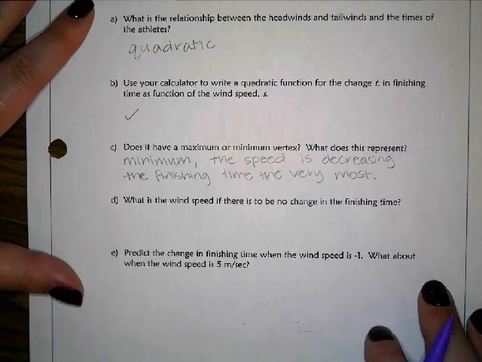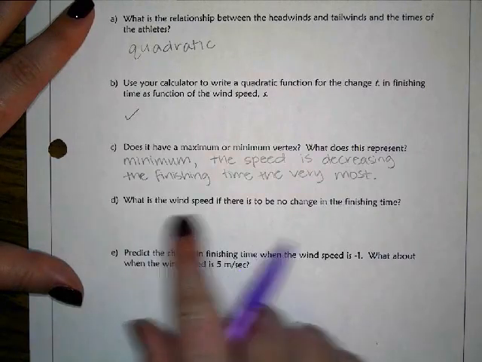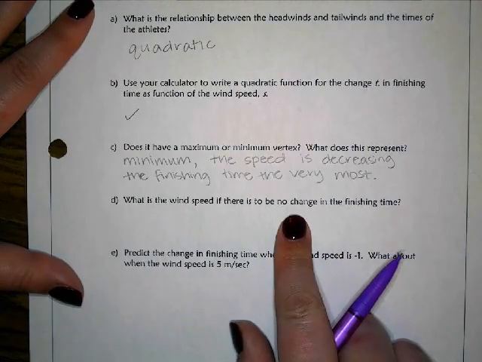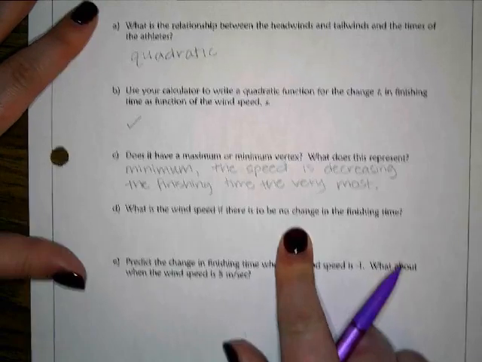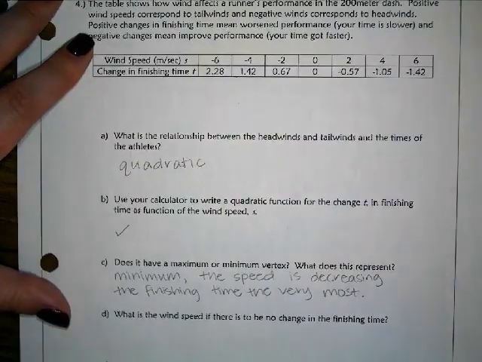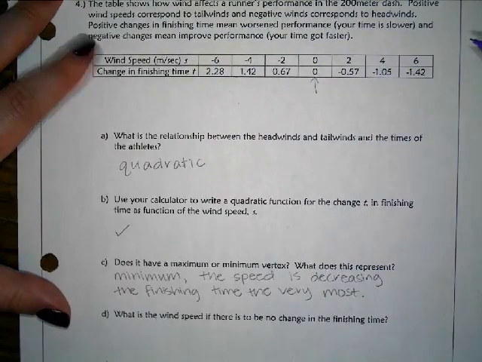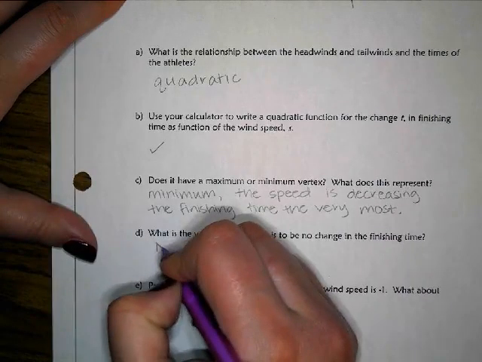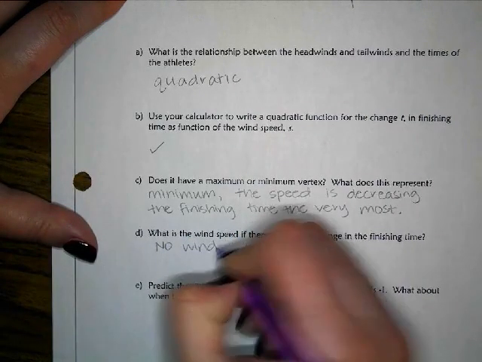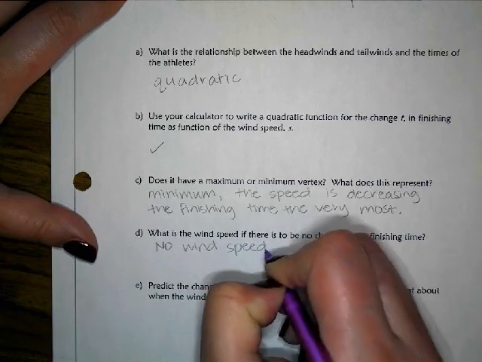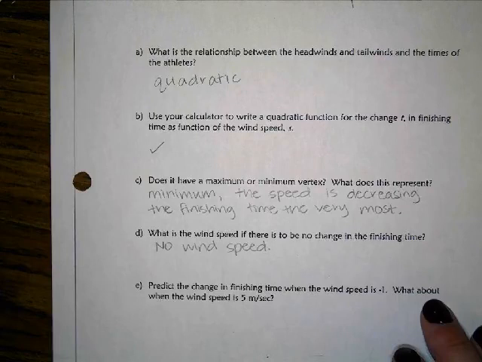Okay, what is the wind speed if there is no change to the finishing time? So if we look, you can see this from the table. You don't need our equation to do it. If there is no change to the finishing time, then there's no wind speed. The wind isn't working for you. The wind isn't working against you. It didn't change your finishing time. It's just however fast you happen to run. Does that make sense? Didn't work for you, didn't work against you. It's just however fast you run.